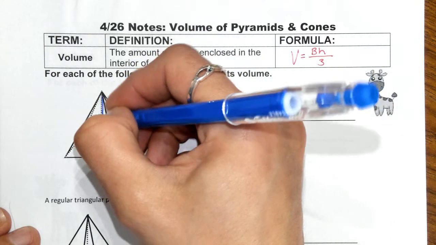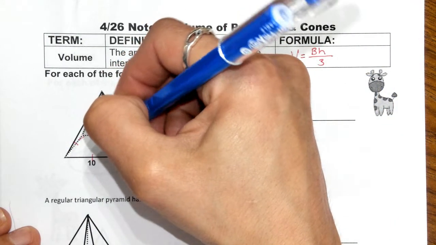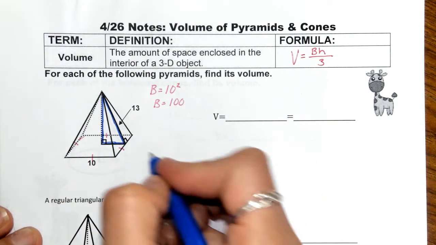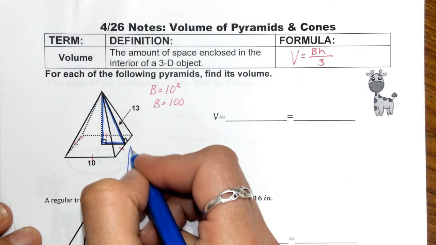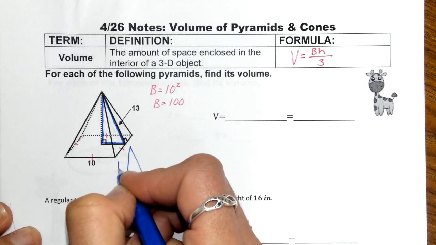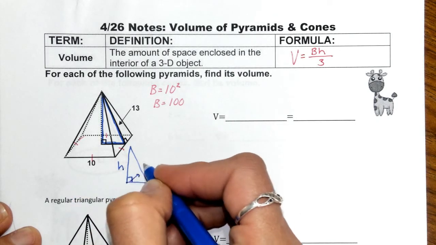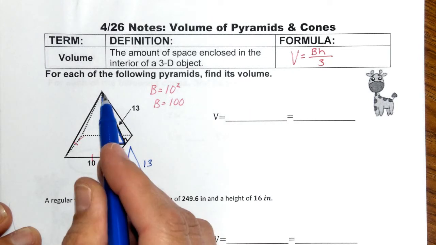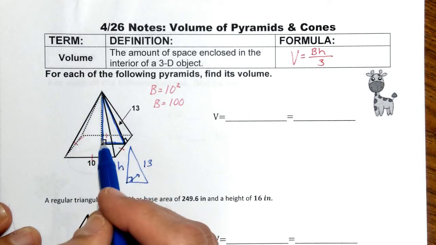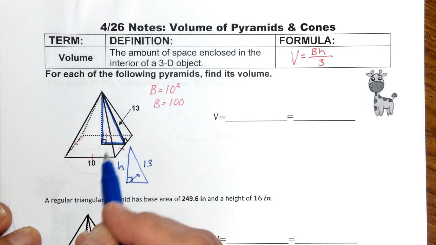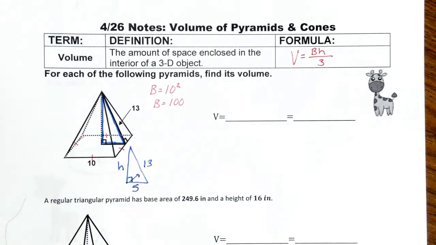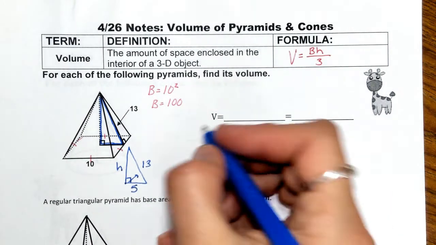When we take a look at the height here, though, we don't have it, so we have to call up our good friend Pythagorean Theorem. We draw this triangle to the side. Here we have our height. Our hypotenuse is 13. This other leg is going to be the height goes from the tip vertex down to the center of the square. So it's going to cut it in half, so this will be 5, half the side length. If you know your triples, you already know what the height is. If not, let's do Pythagorean Theorem.